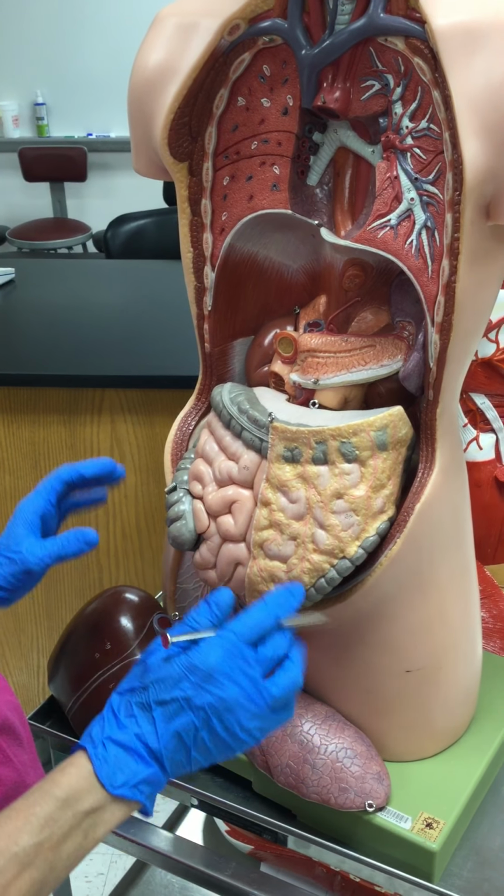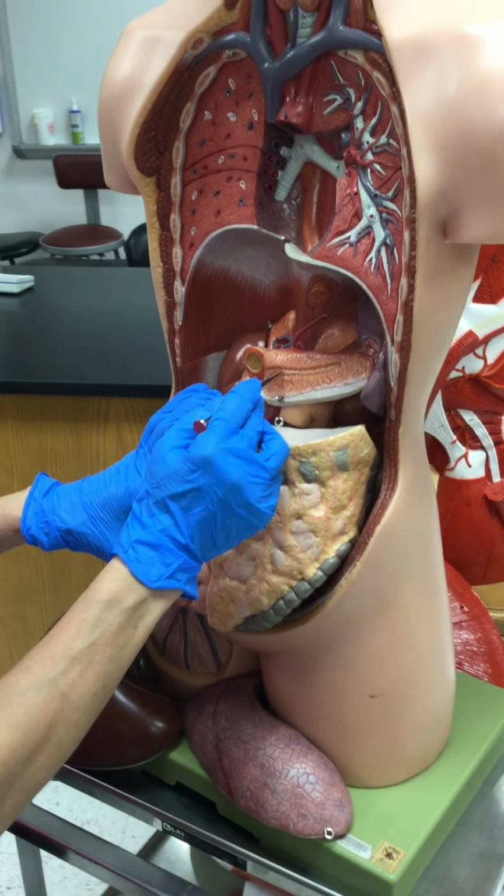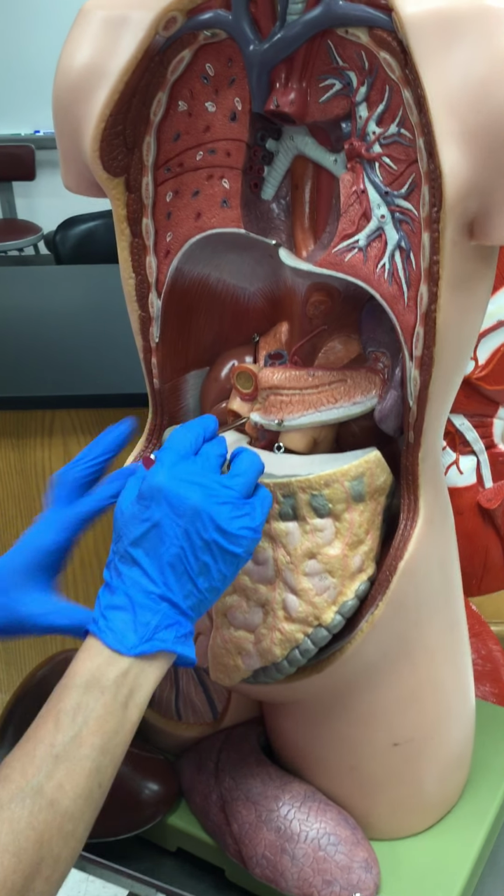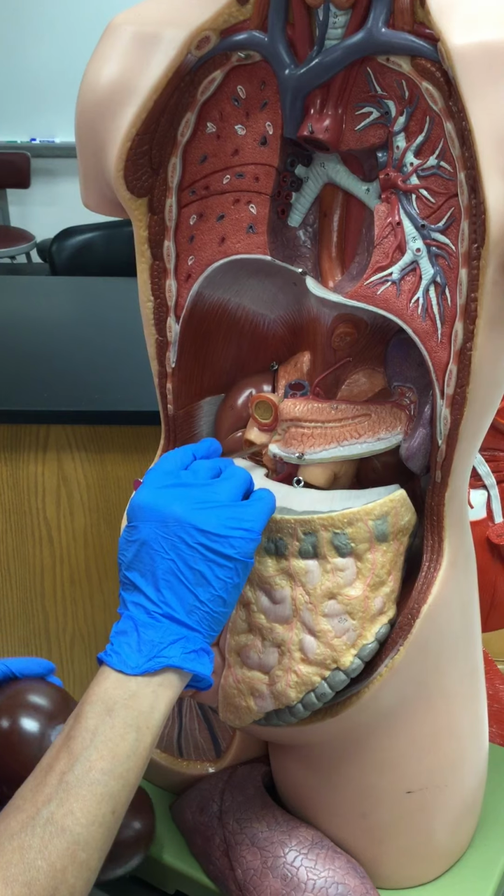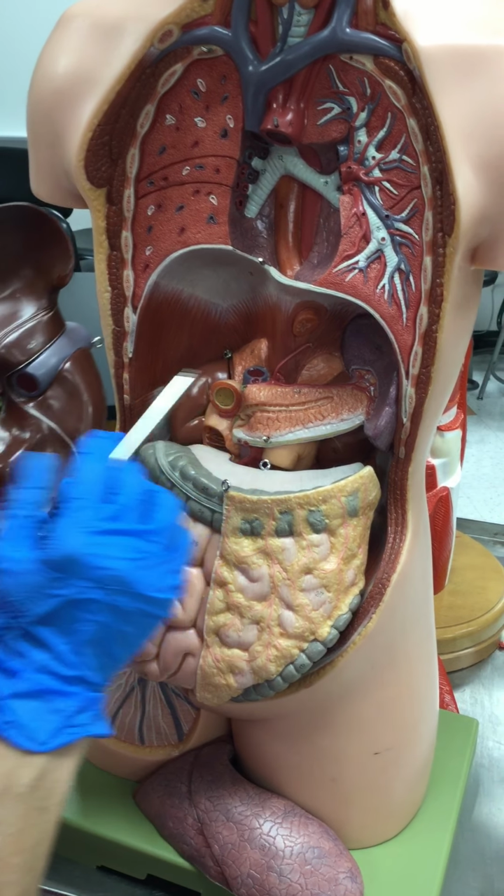Now for the pancreas, we have the main pancreatic duct, which is this, and then it joins the common bile duct, which is this.